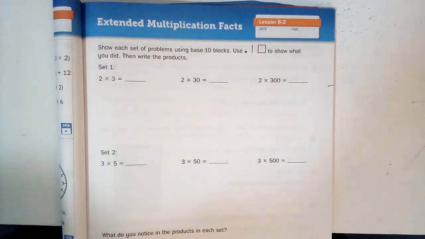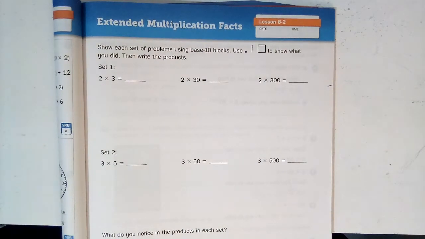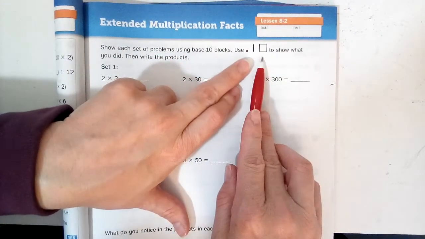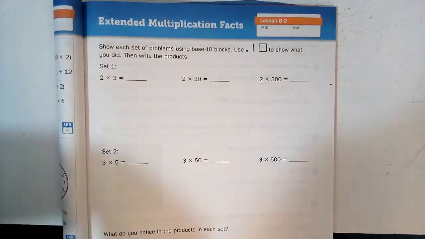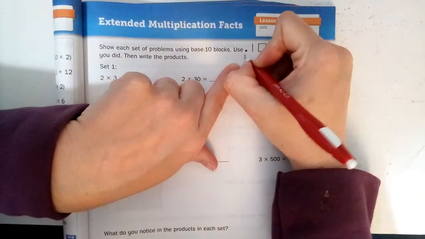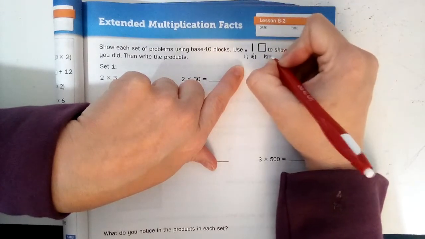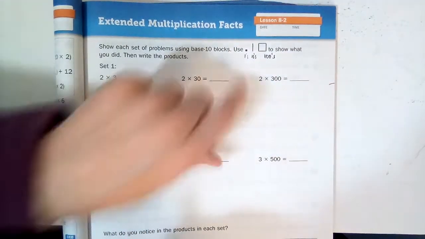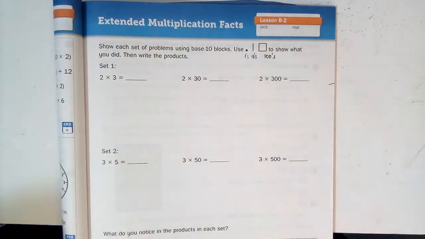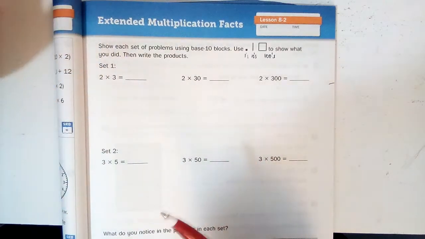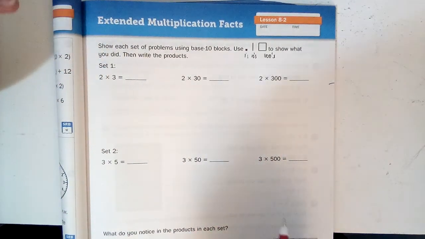Okay. So here's where we're starting. Lesson 8-2, extended math facts for multiplication. We are going to be using little symbols like this for base 10, not real ones. So this is going to represent the ones place. This is going to represent our tens, and this is going to be hundreds. We've drawn this a million times, but it's been a while. So we are going to multiply these three facts, and we're going to see how they changed each time.